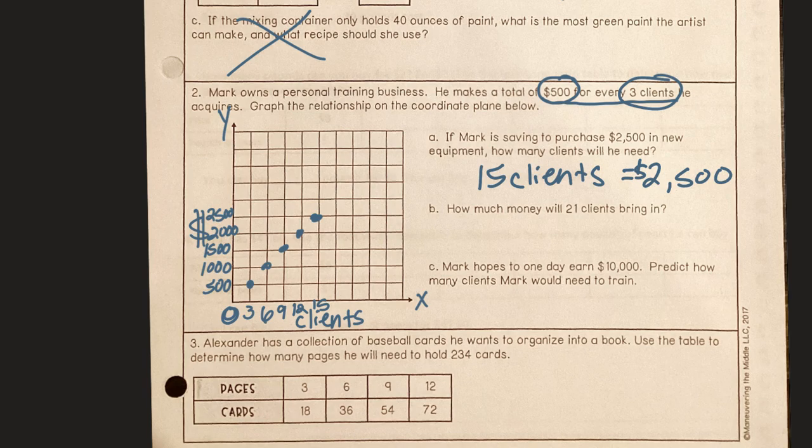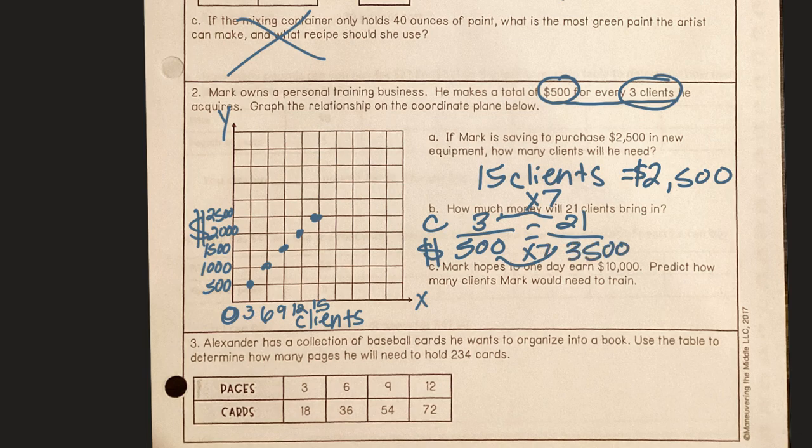Now, how much money will 21 clients bring in? So let's go ahead and take our initial ratio. I know for every 3 clients, he's going to make $500. And if I make my clients 21, my scale factor from 3 to 21 is times 7. I'm scaling up by 7. So 500 times 7, okay, would be 3,500. So that's how much money he would bring in, is 3,500. And I know this is 3,500 because 7 times 5 is 35, and then I add my 2 zeros for my 500 to the end of that, 3,500.